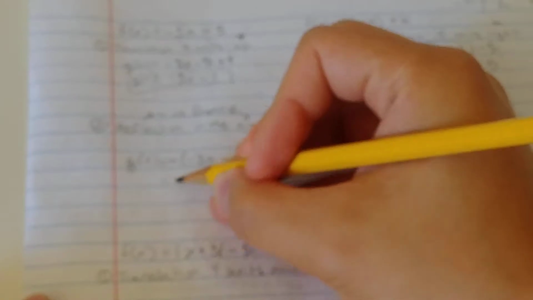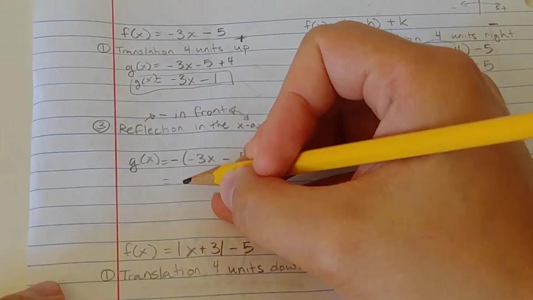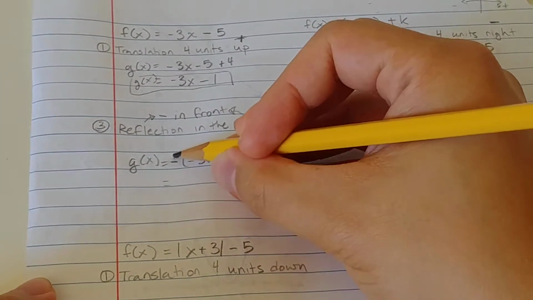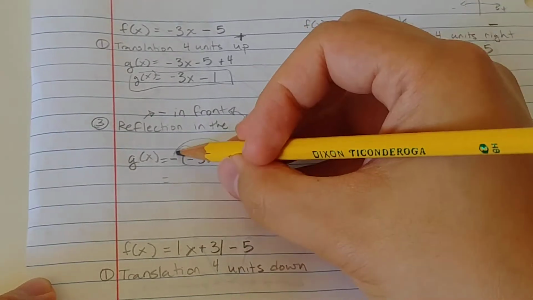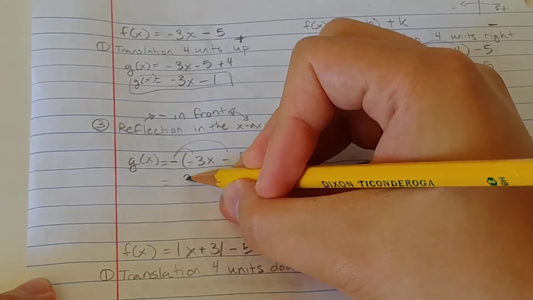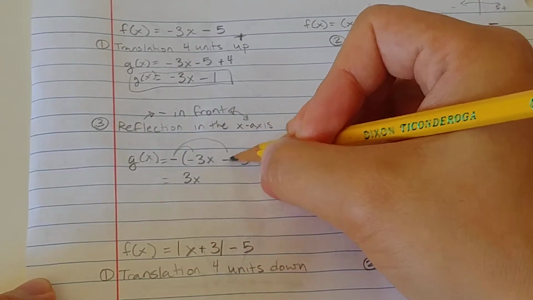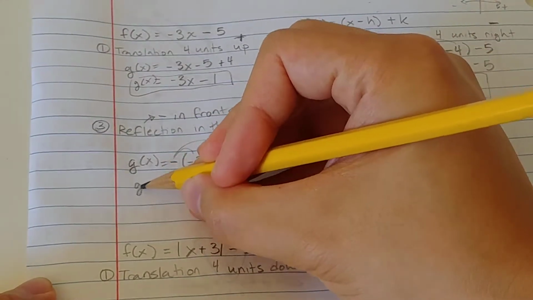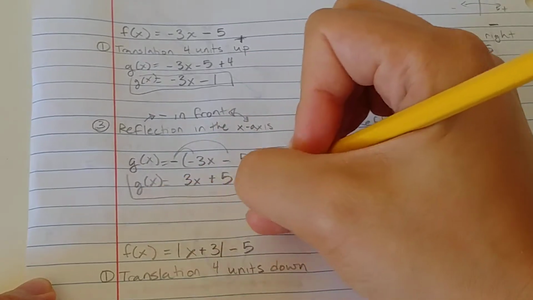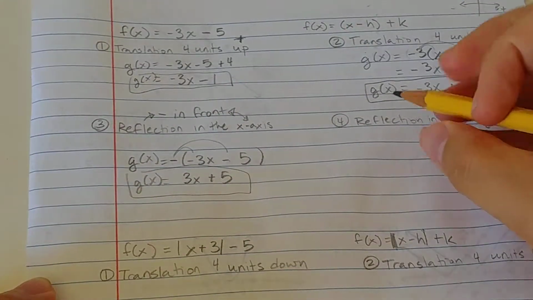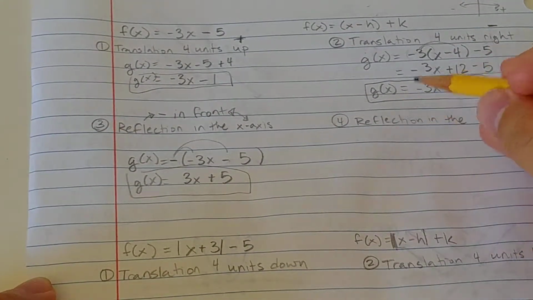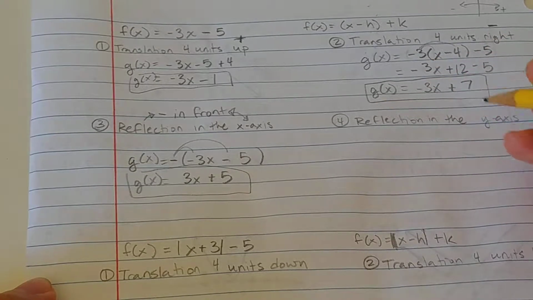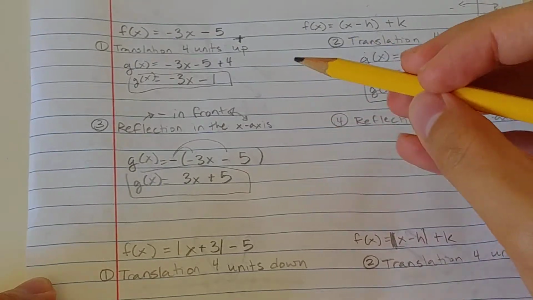And we get, distribute that negative. Negative 3x is positive 3x, and negative 5 is positive 5. There we go. Ta-da! And same thing with over here. So reflection in the x-axis is a negative in front of everything.